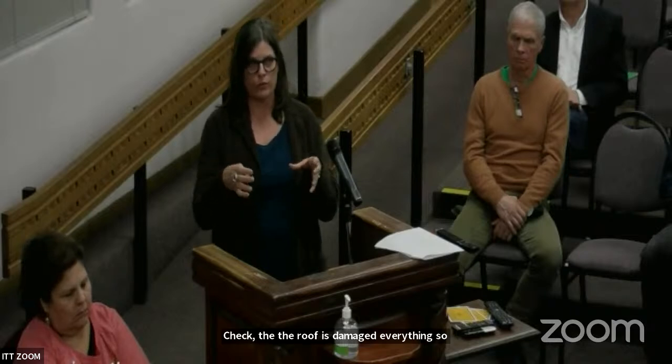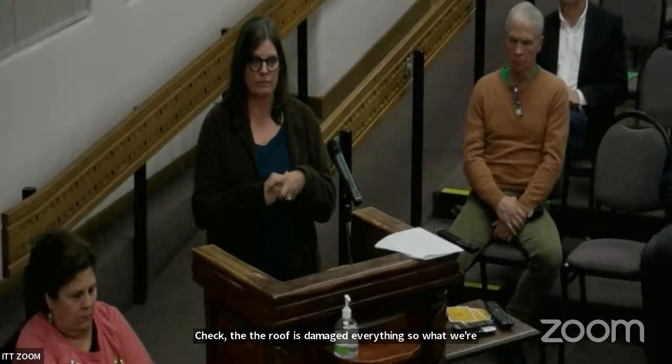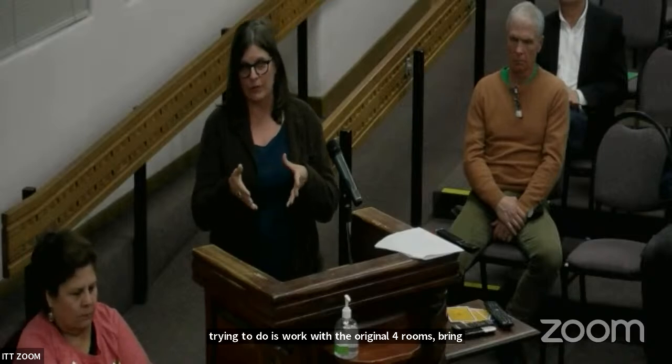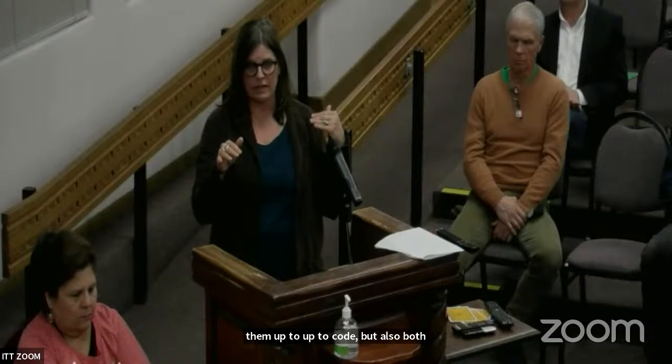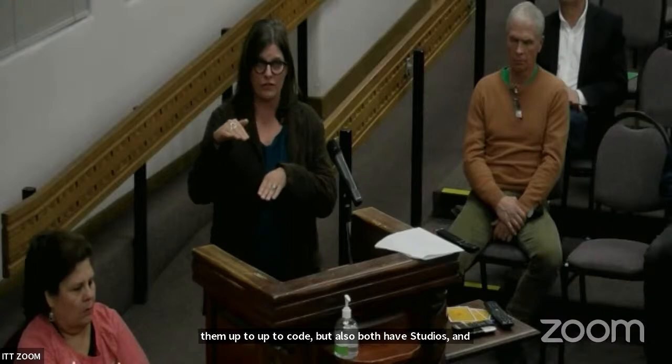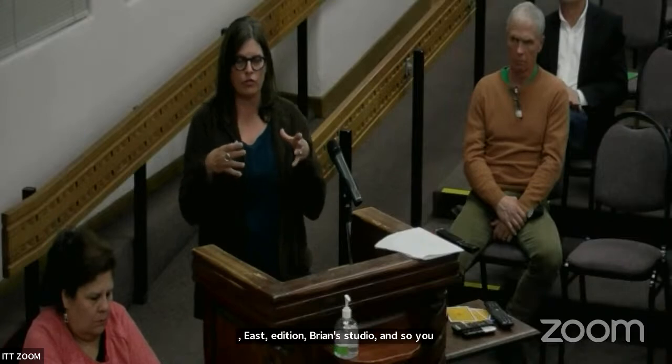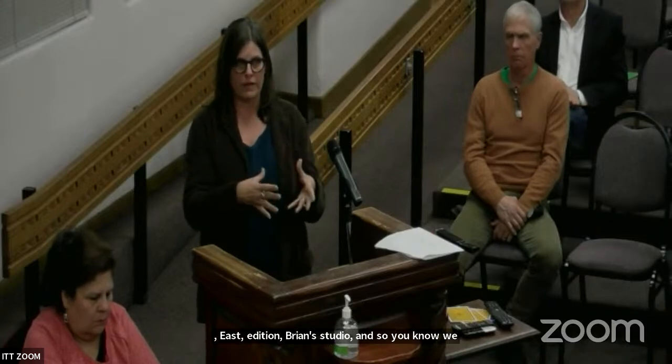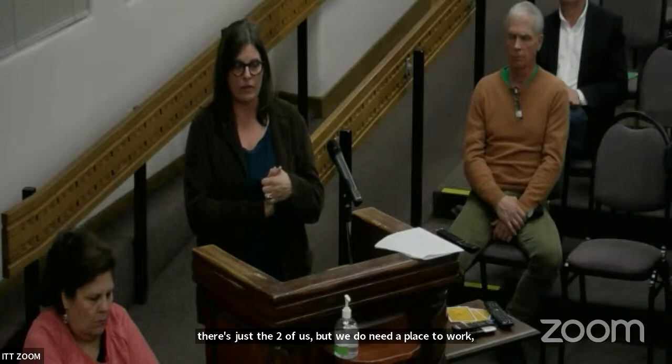So what we're trying to do is work with the original four rooms, bring them up to code, but also have studios. There's a kitchen and bathroom in that addition, plus a studio loft in the southern addition. That's really important for us to keep it modest and small, but fulfill what our needs are. And in the northeast addition, Brian's studio. There's just the two of us, but we do need a place to work and a place to live. So we've kept it as modest as possible.